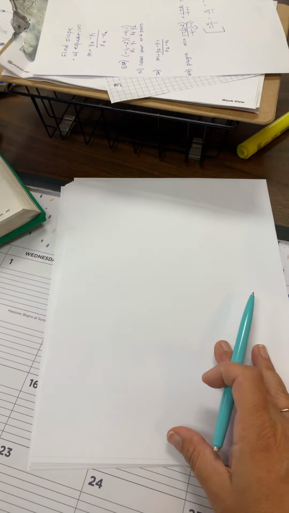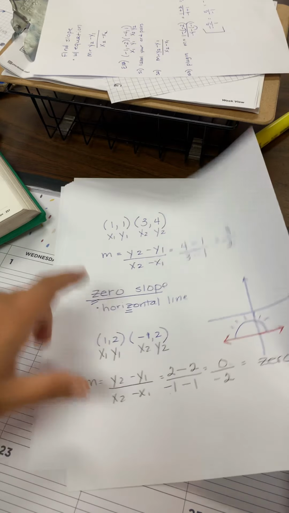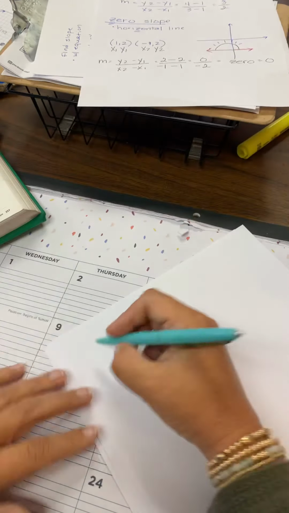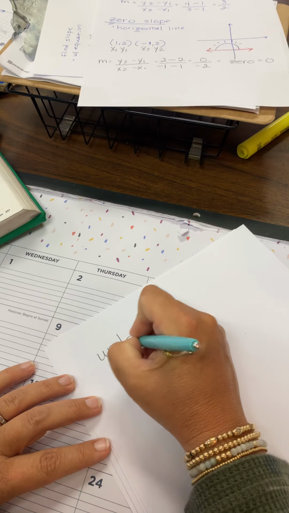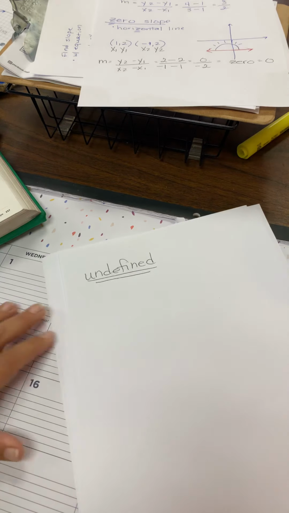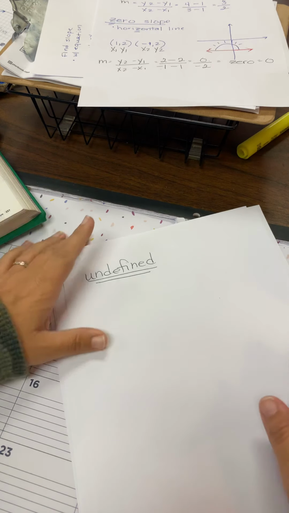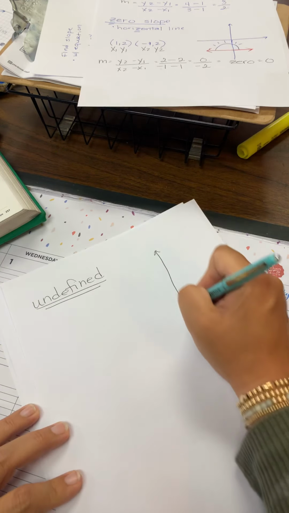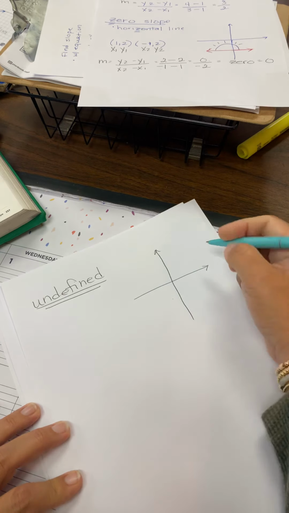So now that was one special kind, a zero slope. The next kind of line is called undefined. So an undefined line, like I did in the last one, I'm going to show you what it looks like visually, and then we'll do it with the math equation.